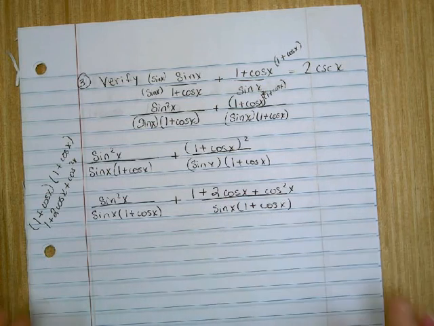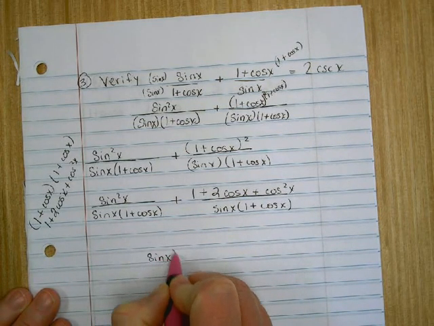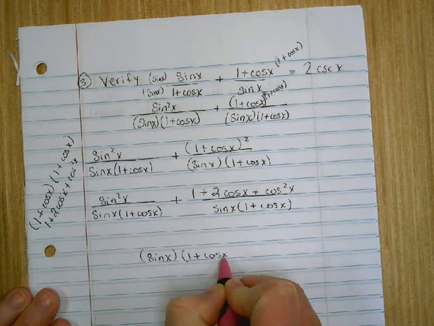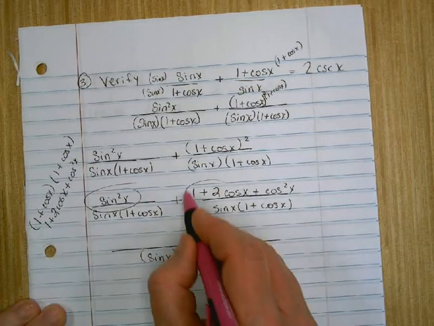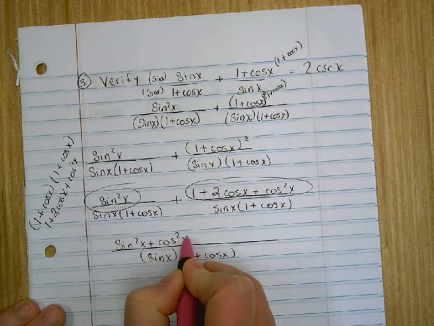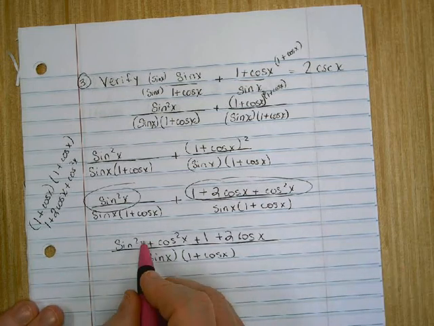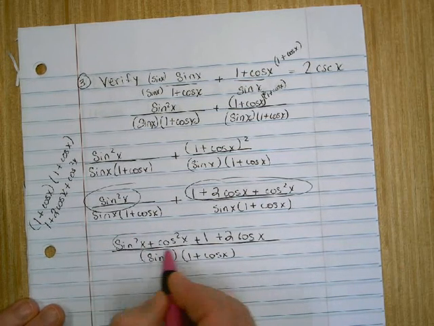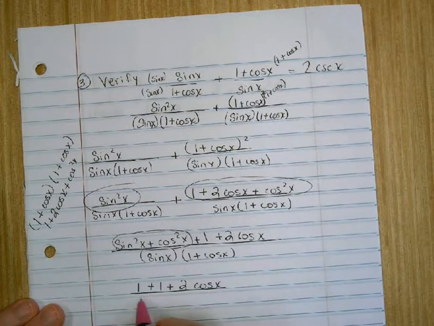I'm going to combine that all into one fraction. So my denominator is sine x times 1 plus cosine x. My numerator, when I combine those numerators, I'm going to write sine squared x plus cosine squared x plus 1 plus 2 cosine x. Now we know that sine squared x plus cosine squared x is really equal to 1. So this is 1 plus 2 cosine x over sine x times 1 plus cosine x.